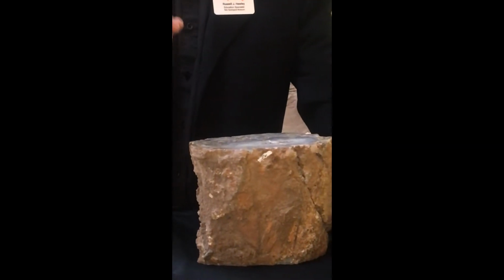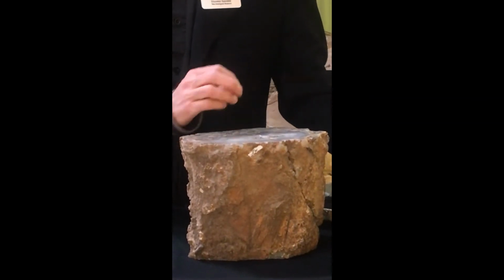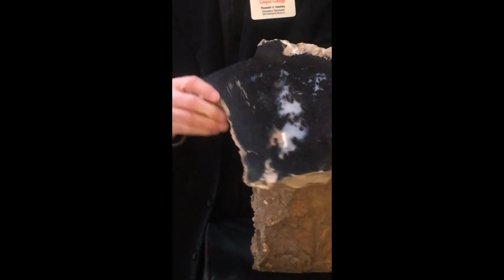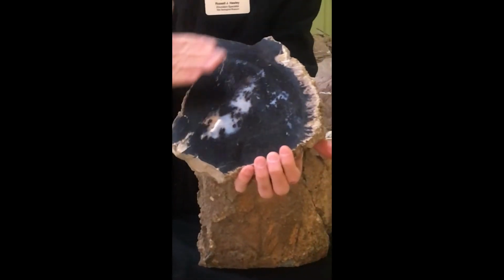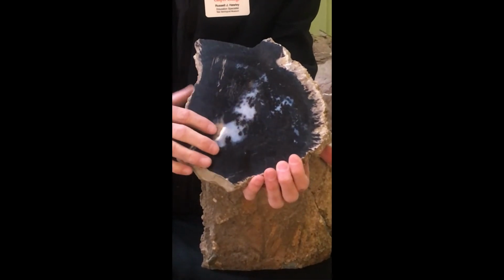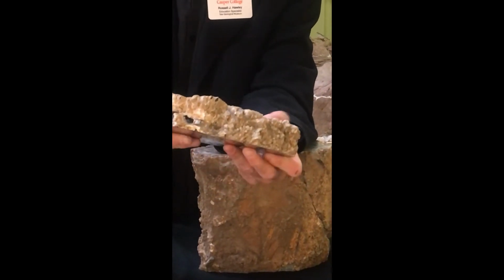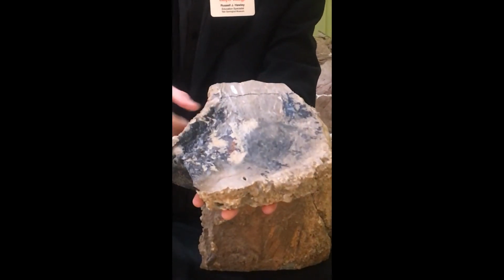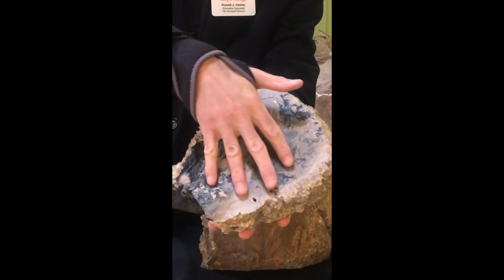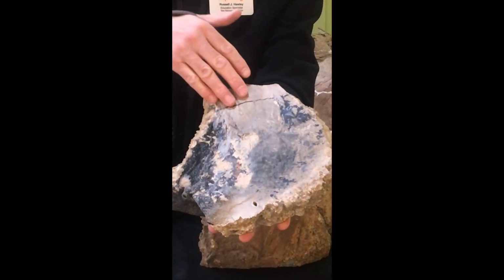Undoubtedly, though, the most famous of agatized fossils are petrified wood. A good example of that is right here. This is part of a tree trunk, and it's been cut and polished so you can see how the inside has been replaced by agate. This one is particularly interesting because if you turn it over, the fibrous texture of the original wood has been preserved. You can see that running through here.